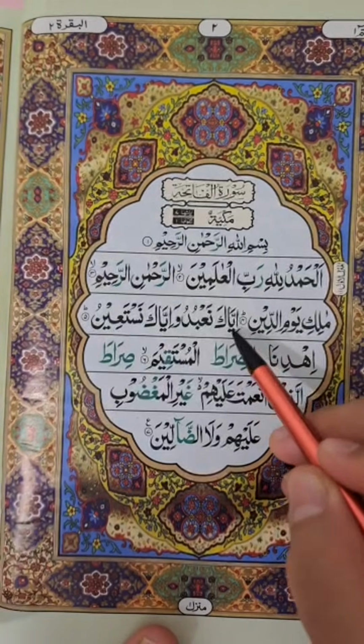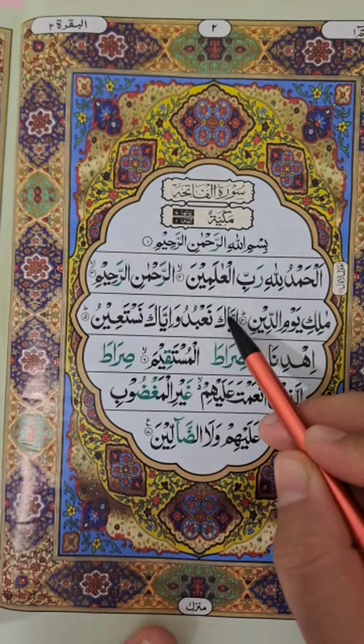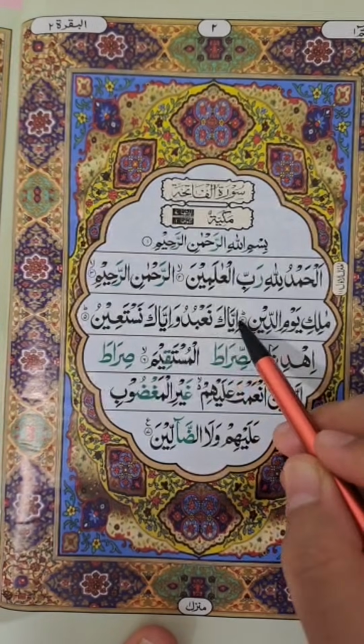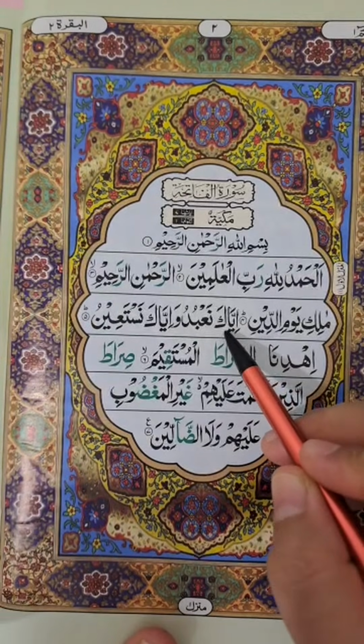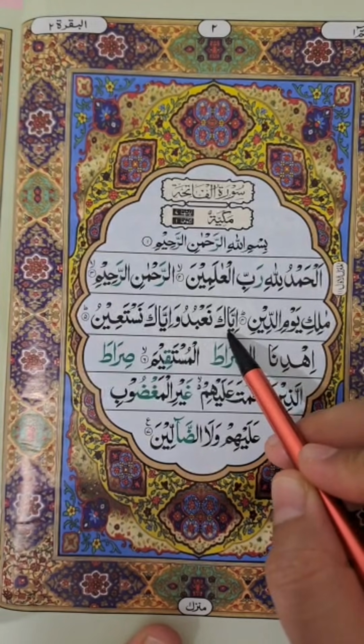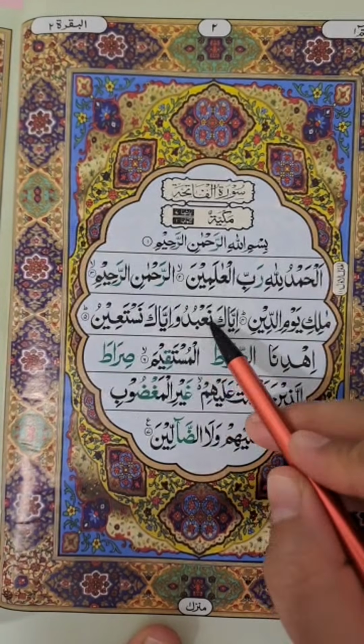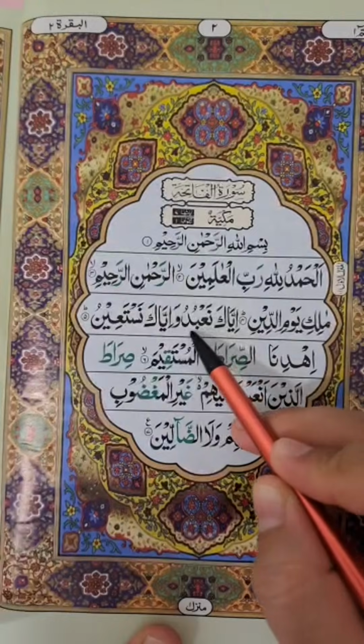And this alif here with the ya is madda because before this alif you have fatha. So you can't say iyaka quickly, you have to say iya, a little bit, stretching up to one alif. Iyaka, na'budu.